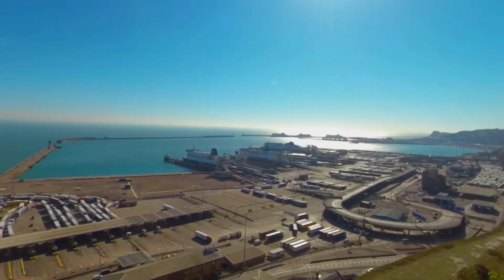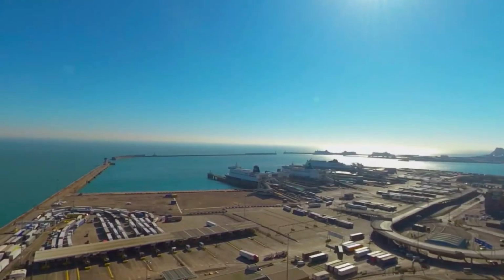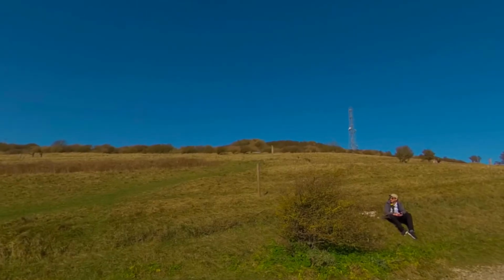Dover is famous for its white cliffs and for being close to France, which is only 21 miles away.